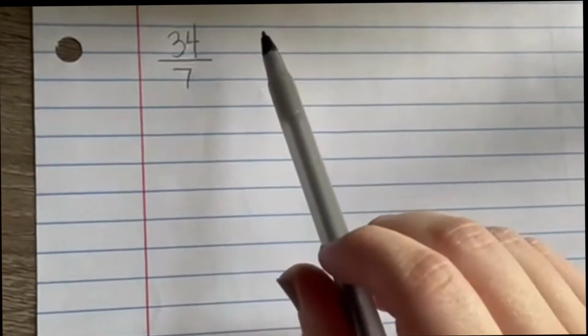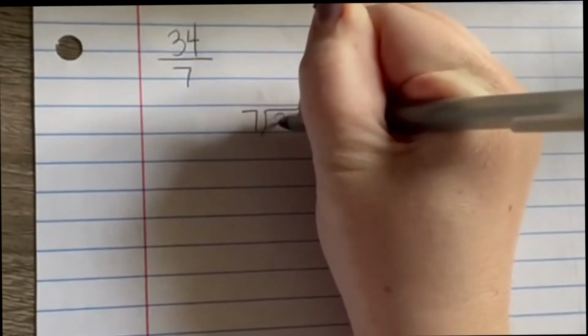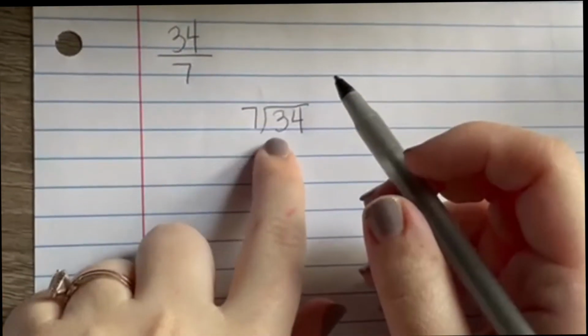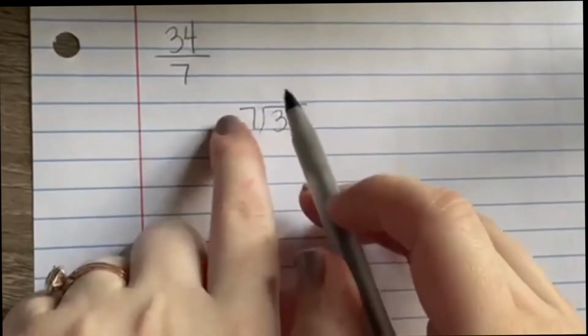All right, we are going to take an improper fraction and make it a mixed number. So an improper fraction has a numerator that is bigger than the denominator. And our mixed number is going to have a whole number with a proper fraction. So the first thing you're going to do, we're going to have to do some division here. So I'm going to write out my division problem. 34 divided by 7.